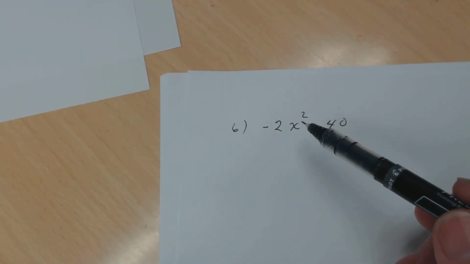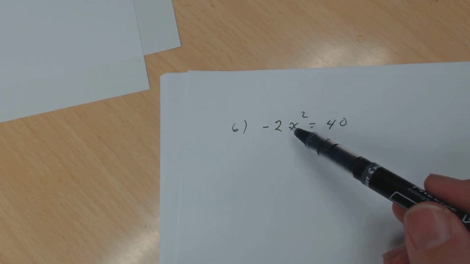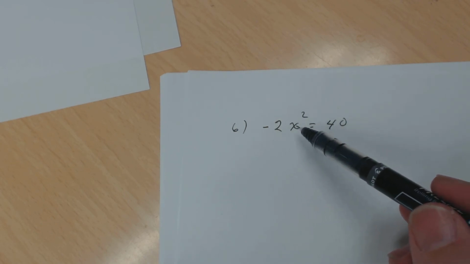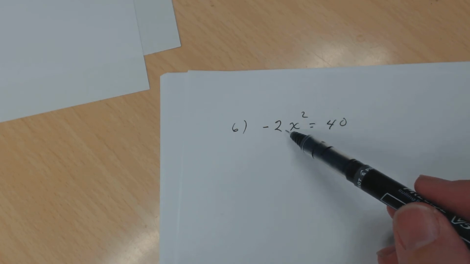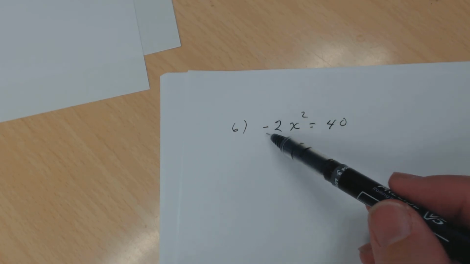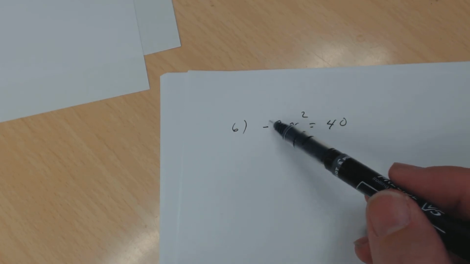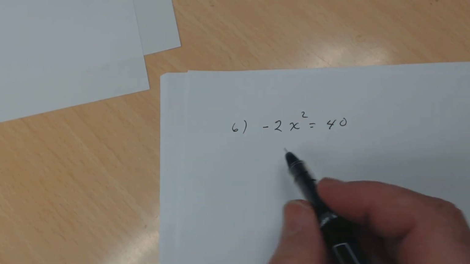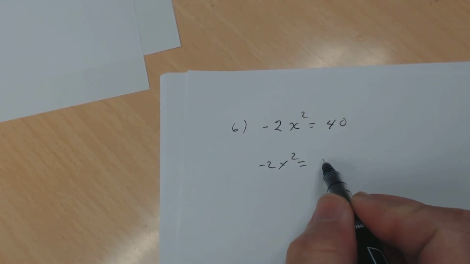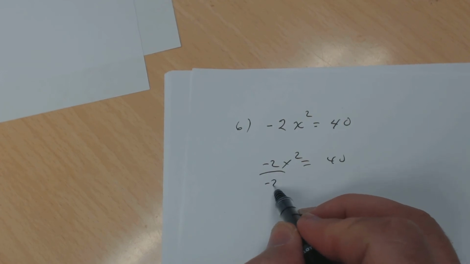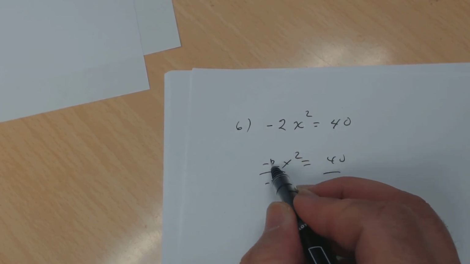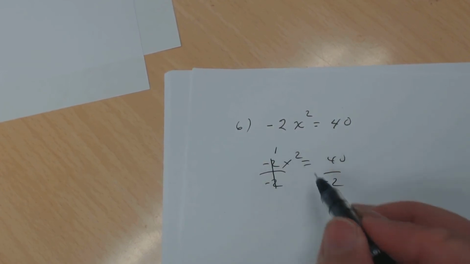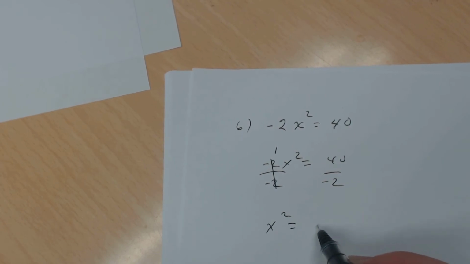So remember, if you're going to use the square root property to get x by itself, you have to first of all make sure that x squared is by itself. So you've got to first divide both sides by this negative 2. Negative 2 divided by negative 2 is 1. 1 times x squared is x squared. So I get x squared equals negative 20.